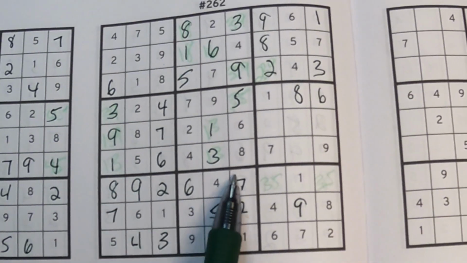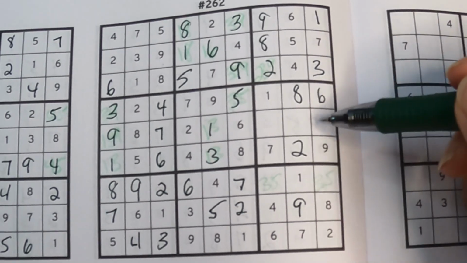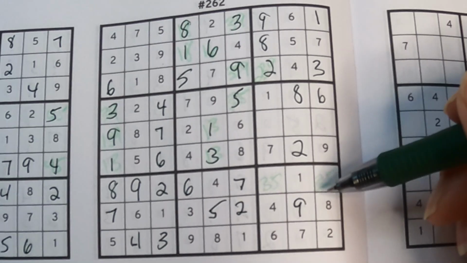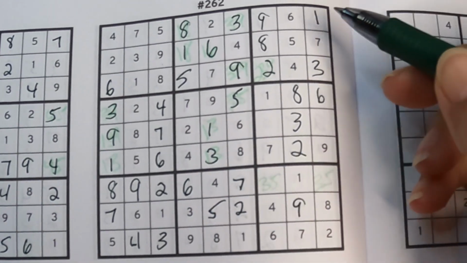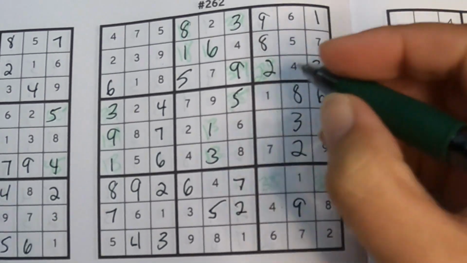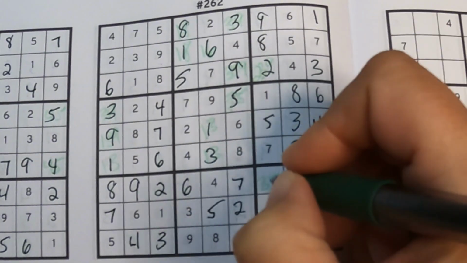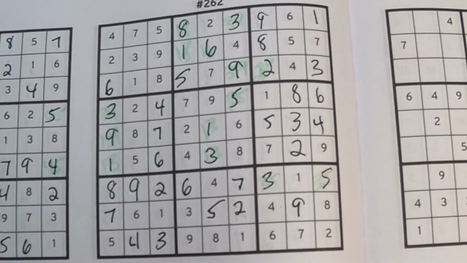For this row, we're missing a 2. And for this box now, we're missing 3, 4, and 5. We've got 4 and 5 here, so this is our 3. 4 here, so 5, 4. That 5 makes this our 3 and 5.